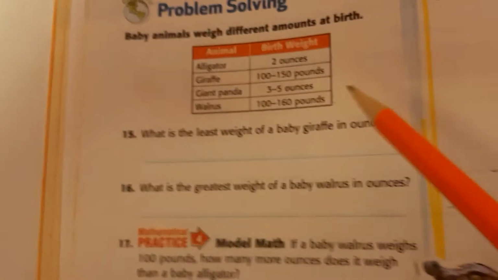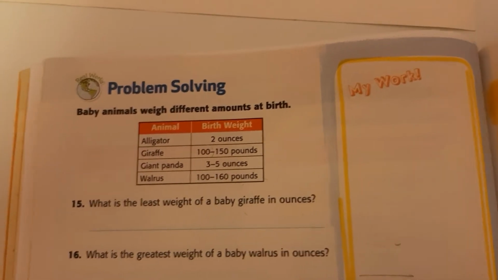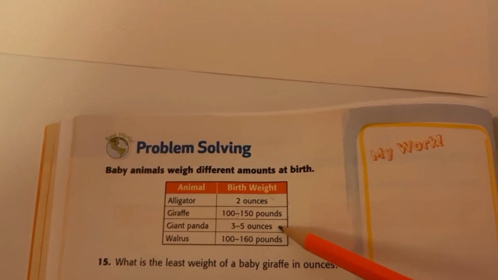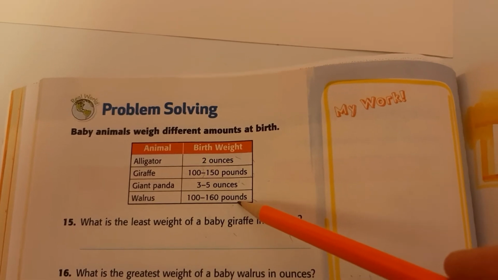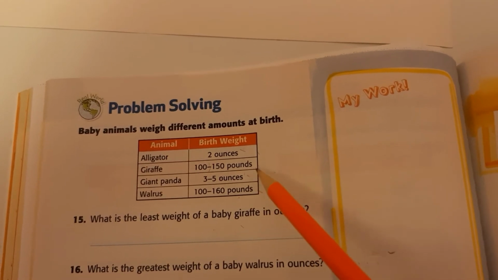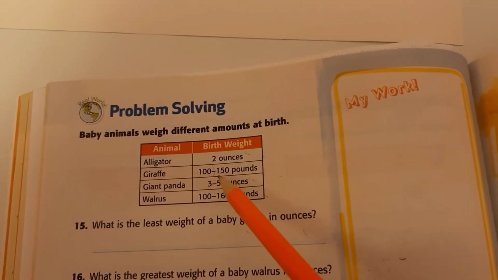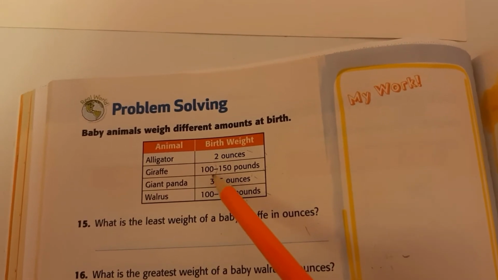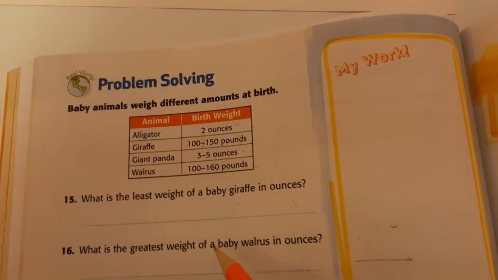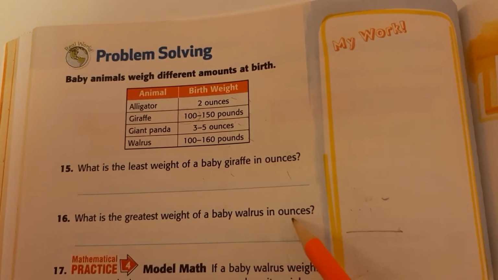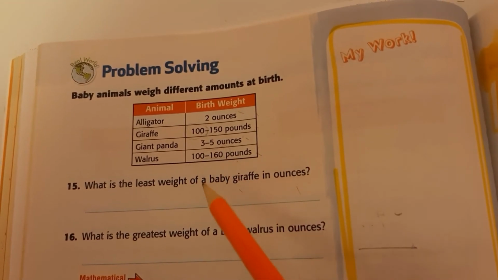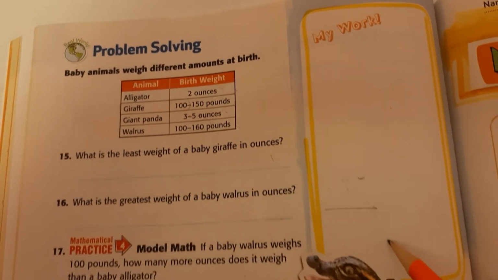You're going to turn the page to page 732. It says here, baby animals weigh different amounts at birth. So you got an alligator, a giraffe, a giant panda, that's interesting, 3 to 5 ounces, and a walrus. So they want to know, what is the least weight of a baby giraffe in ounces? Well, you look at this, a baby giraffe can weigh 100 to 150 pounds. Since it says the least, you're going to multiply 100 times 16. Down here it says, what is the greatest weight of a walrus in ounces? Well, you're going to take this number and multiply it by 16. You show your work over here.